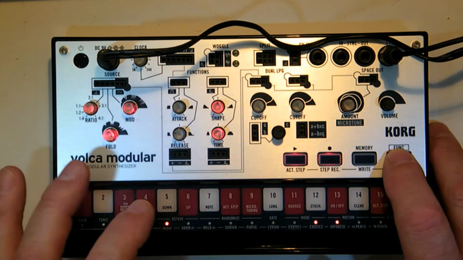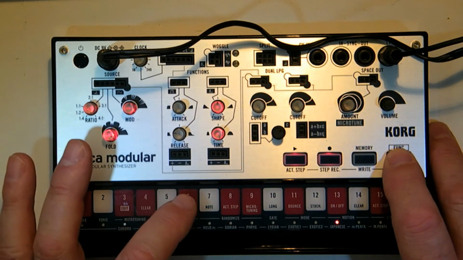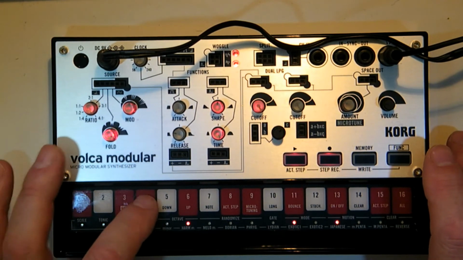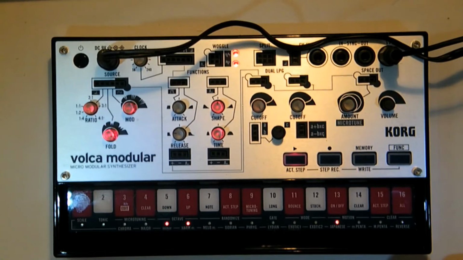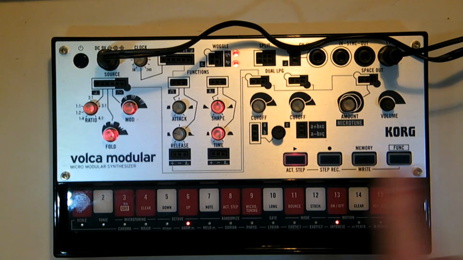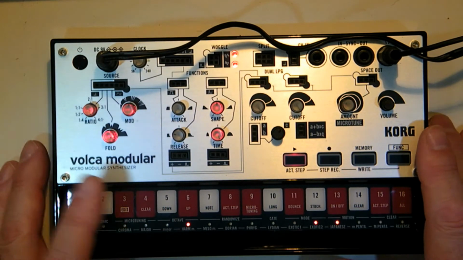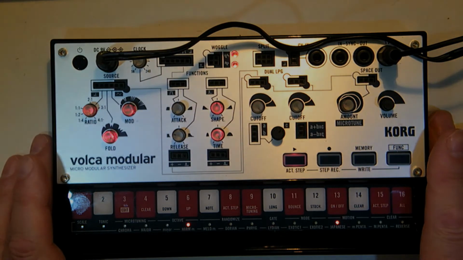And go up 1 octave and 1 octave. All right. You see, pushing the function button to change the octave during recording doesn't disturb the recording process.